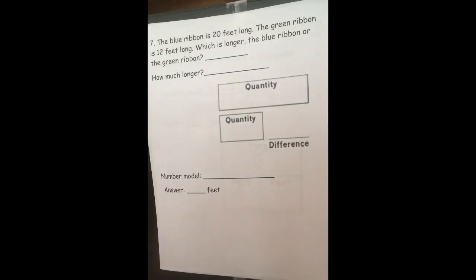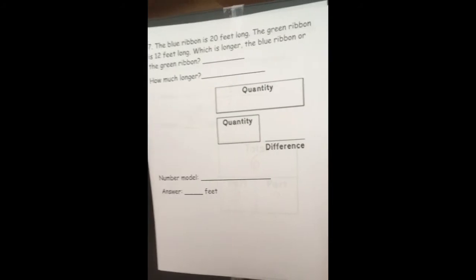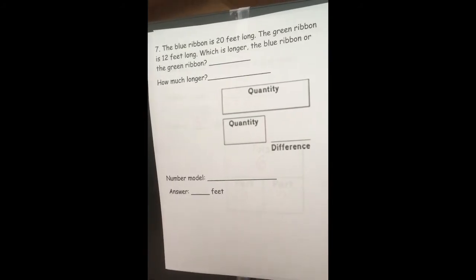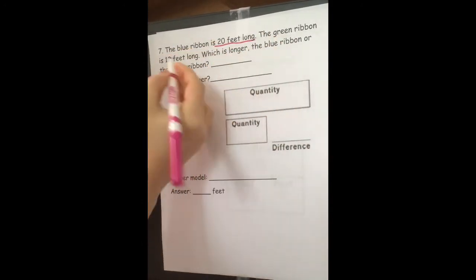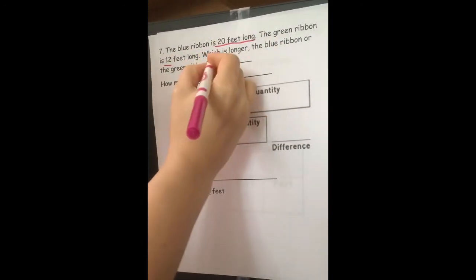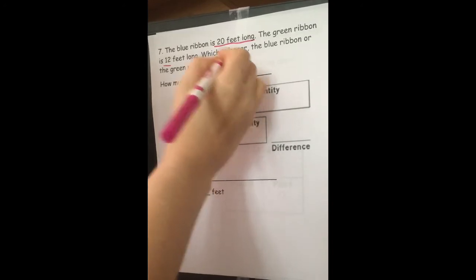Number 7. The blue ribbon is 20 feet long. The green ribbon is 12 feet long. Which is longer, the blue ribbon or the green ribbon? So the blue ribbon is longer because it's 20 feet long, and the green ribbon is only 12, so 20 is the bigger quantity. So the answer for that is the blue ribbon.